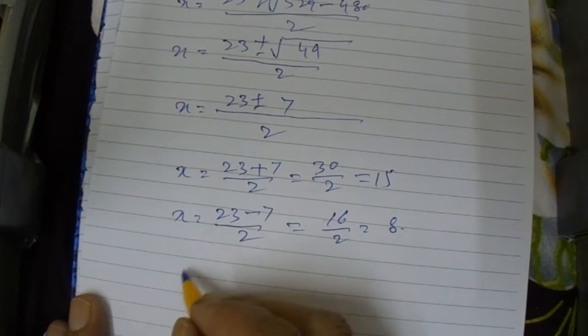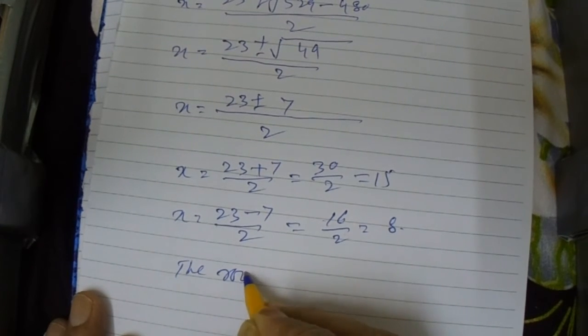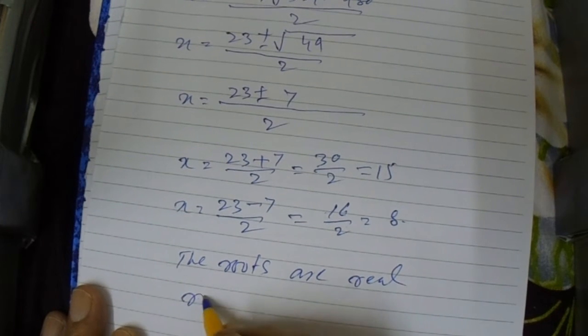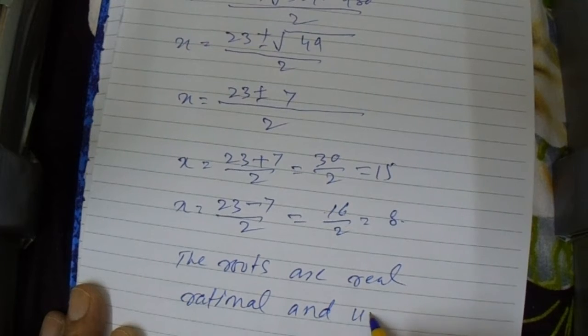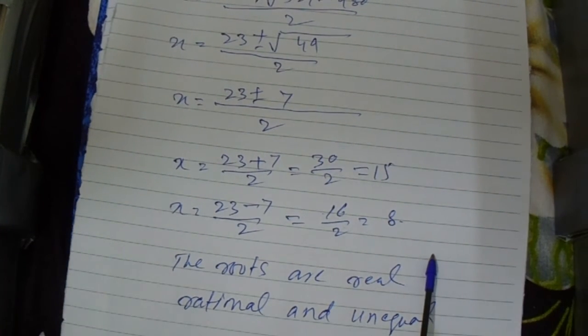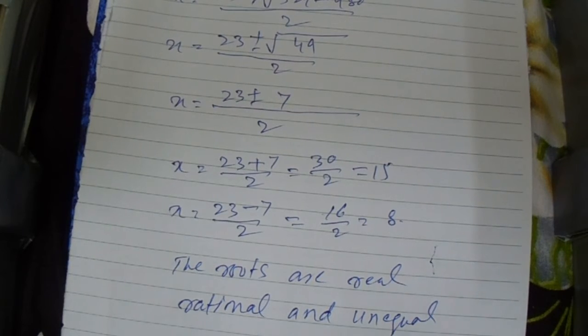Now in both cases the roots are real, rational and unequal. In both cases, first we only found the discriminant, and here we found the roots of the quadratic equation with the formula. Now I solve another question, and the remaining 2 questions you will do yourself.